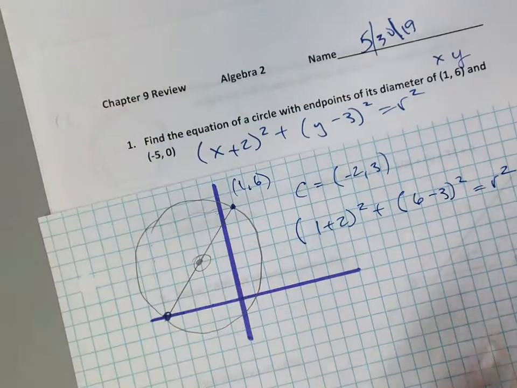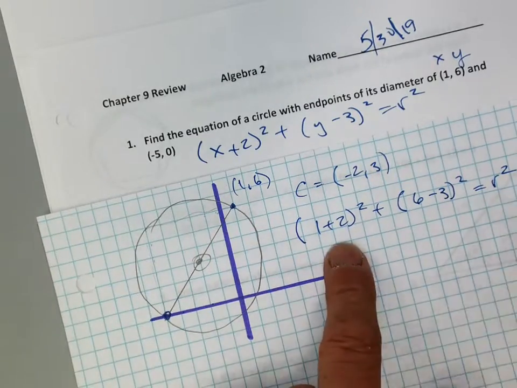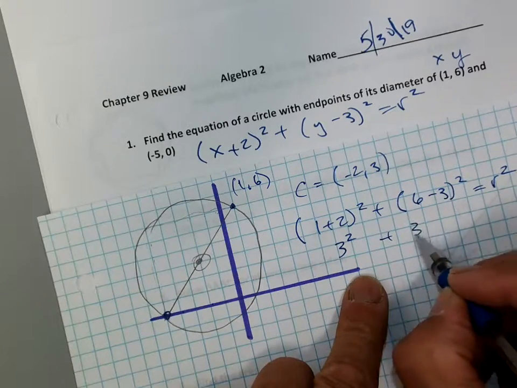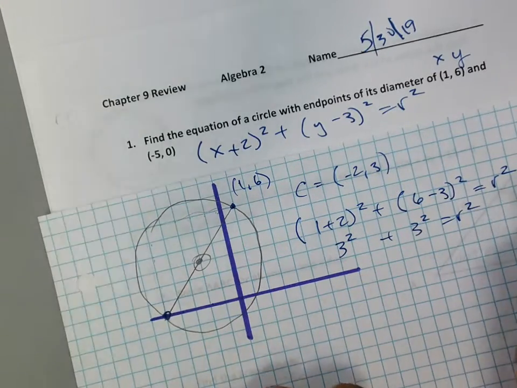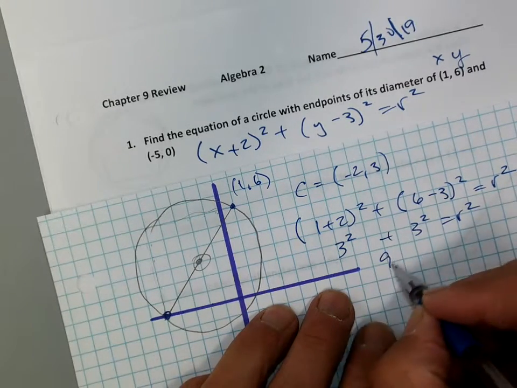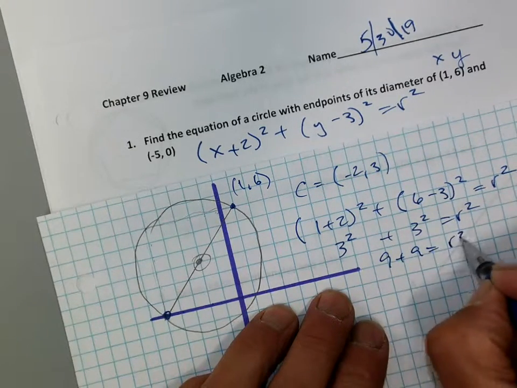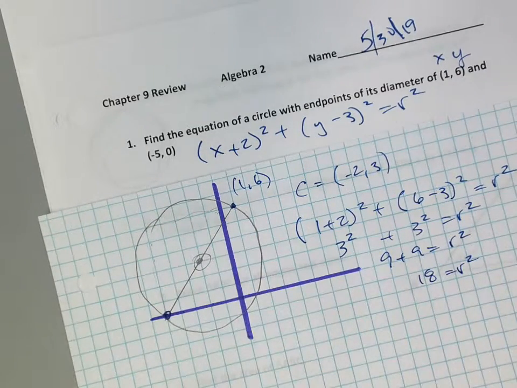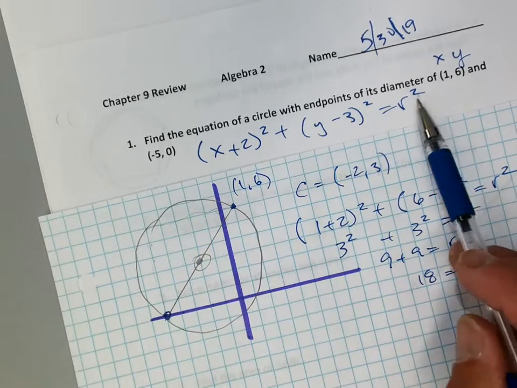And then it's pretty easy, because r squared is going to happen for me, right? Just solve. So I'll get 3 squared, I'll get another 3 squared equals r squared, right? So I get 9 plus 9 equals r squared, or 18 equals r squared. Now you don't really need to square root it. You can, but what you want in the formula is just r squared, which is 18.